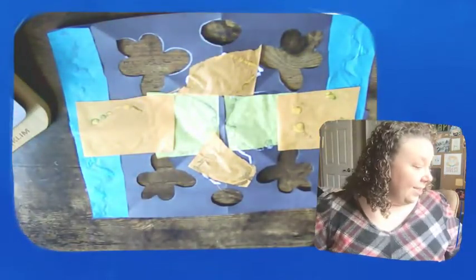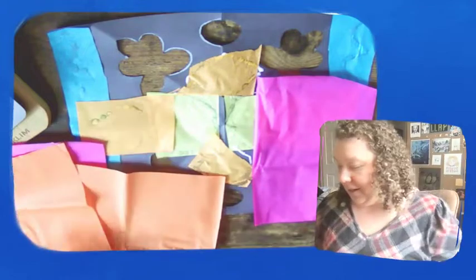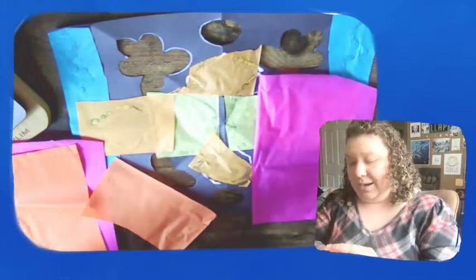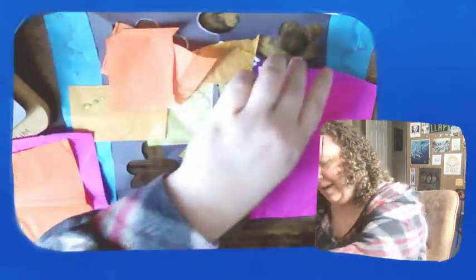Now, for the last part, we're going to go ahead and take some pink and some of our dark orange, and we're going to just cut them up into squares, and we're just going to kind of glue them on in a random pattern for the last images, which is a way that you can glue things if you want.